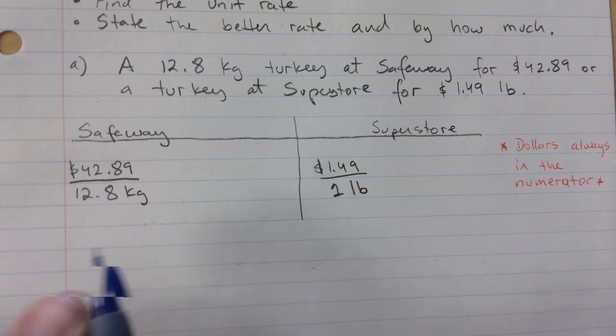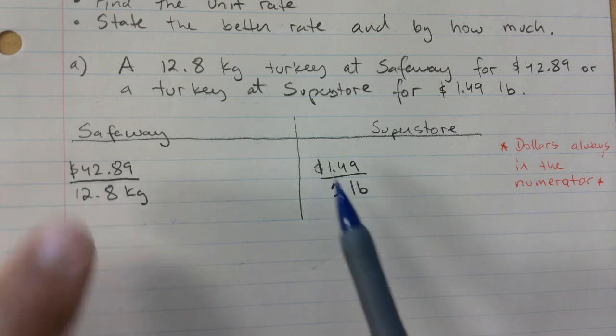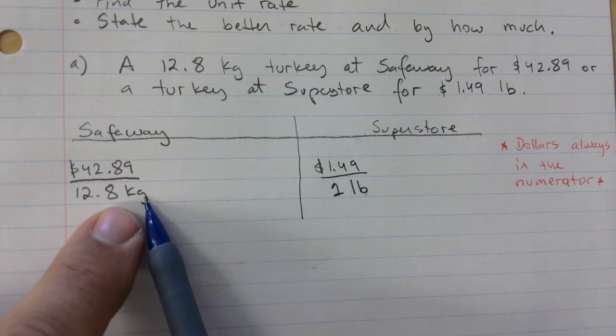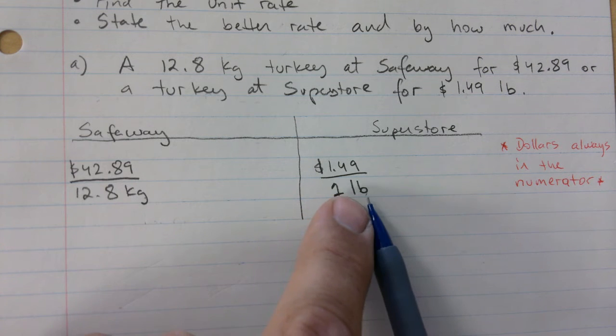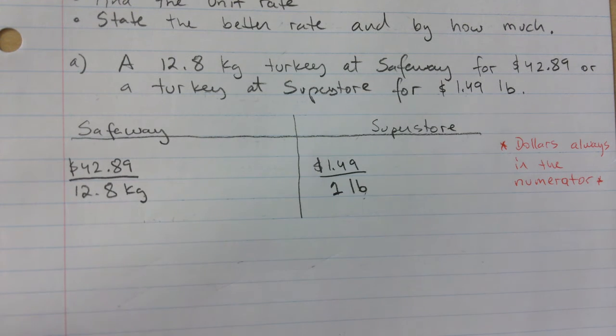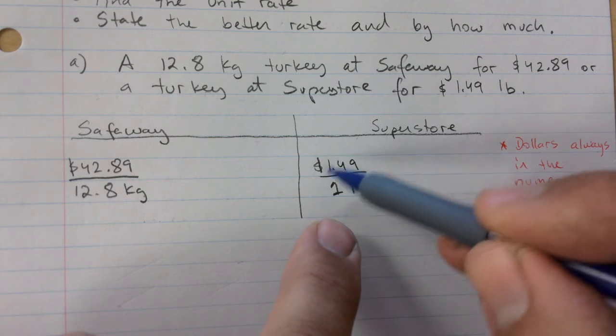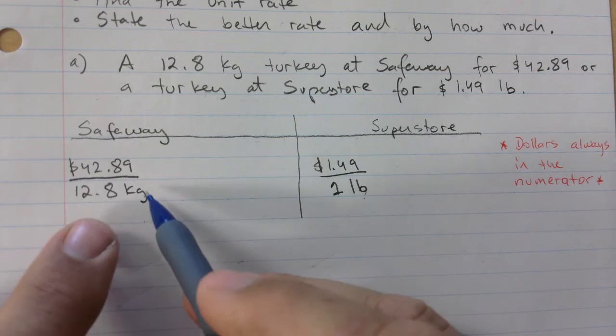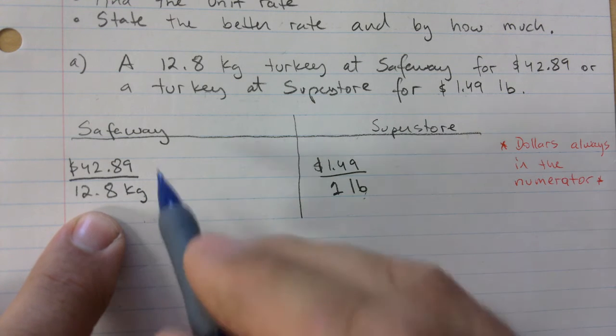So you have a choice. Dollars are good here, but we notice that our weight is different. So you need to either convert this to pounds or convert this to kilograms. You have to have the same units. I make a note that this is already a unit rate, so leave it alone. Let's work with the other side. So I'm going to convert it.